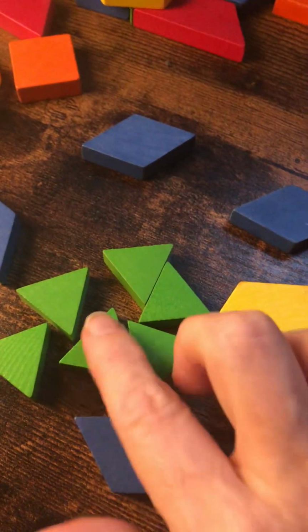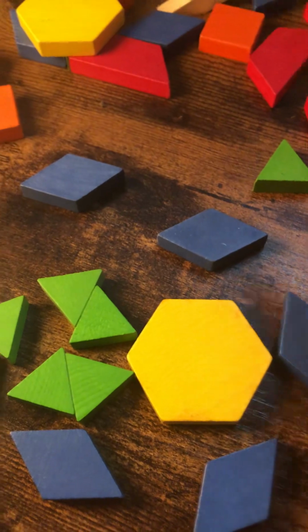Playing with attribute tiles and fractions.